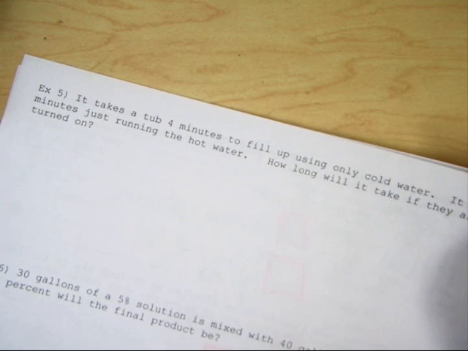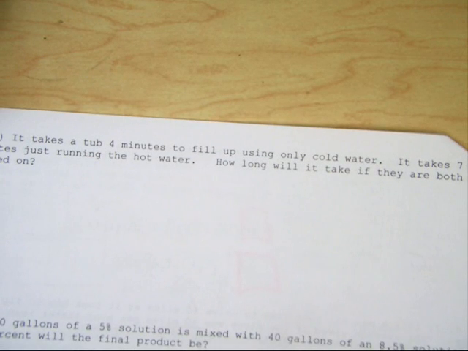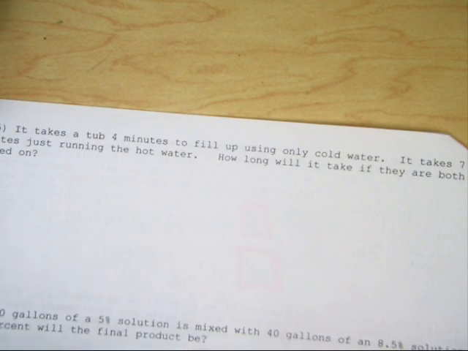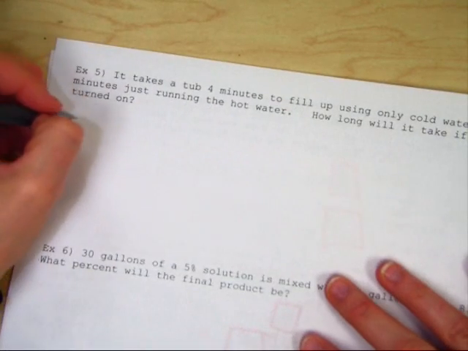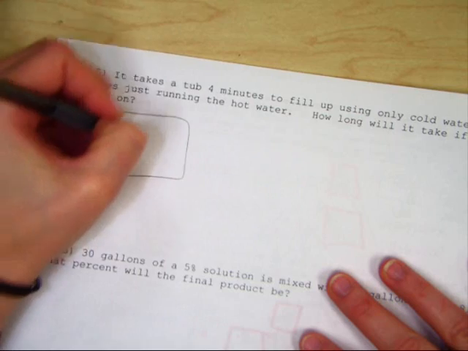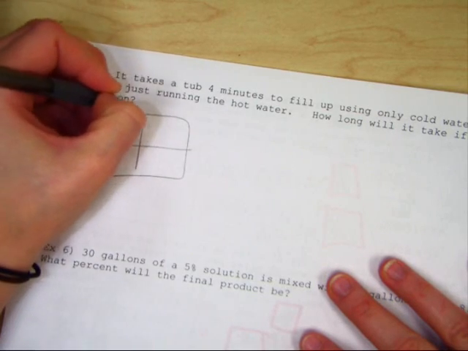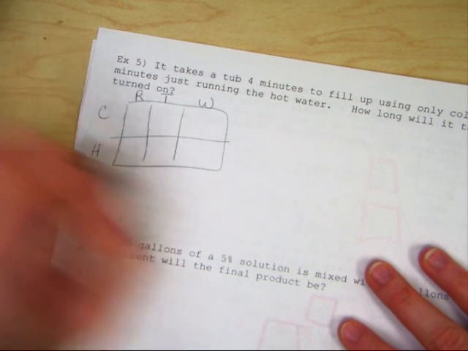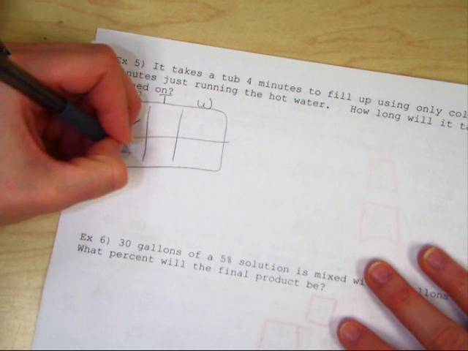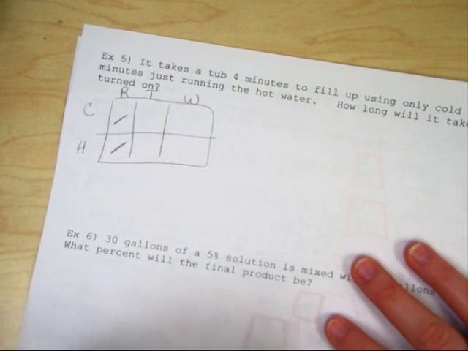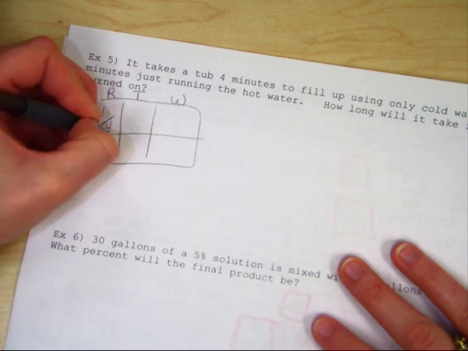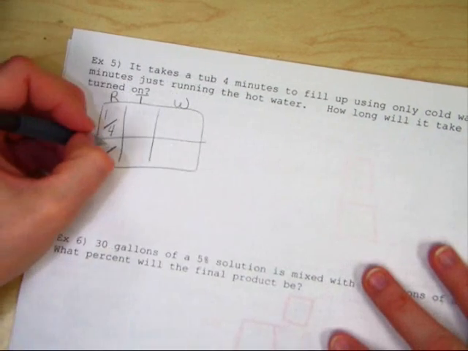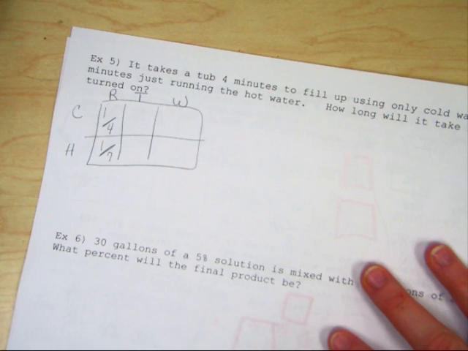Example 5. It takes the tub 4 minutes to fill up using only the cold, and it takes 7 minutes running the hot water. How long would it take if they're both turned on? Okay, well, this is a job that's happening, so we use a work chart. Rate, time, work. We have the cold and the hot. Just remember, when you talk about work, you use fractions for your rates. The cold is 1 tub in 4 minutes. The hot is 1 tub in 7 minutes.